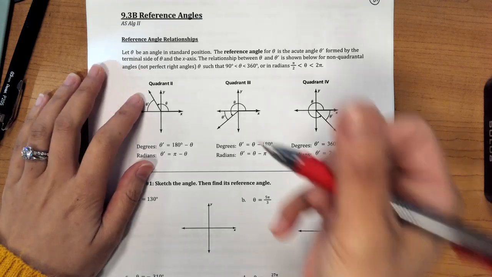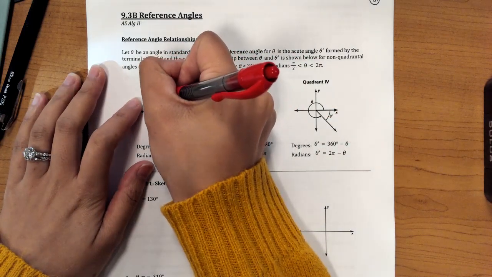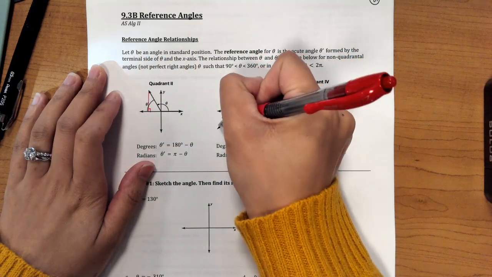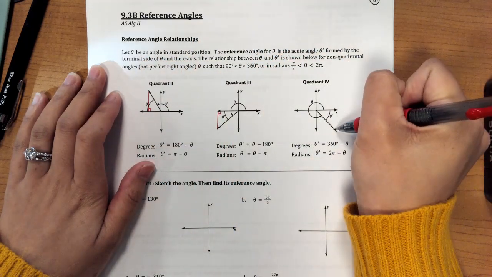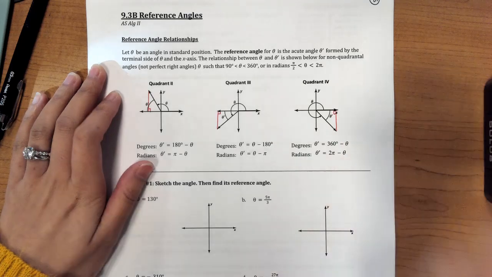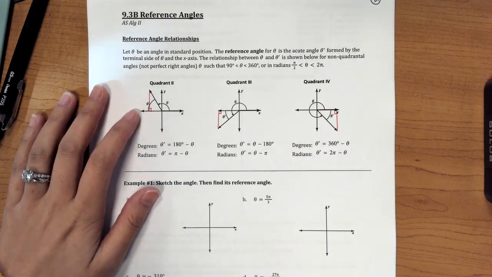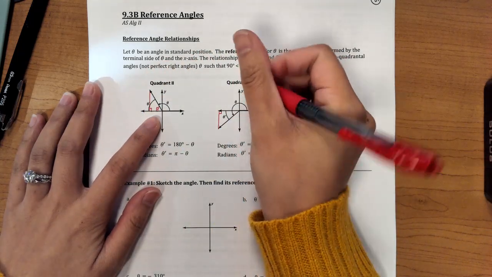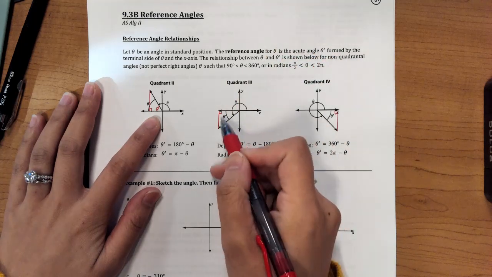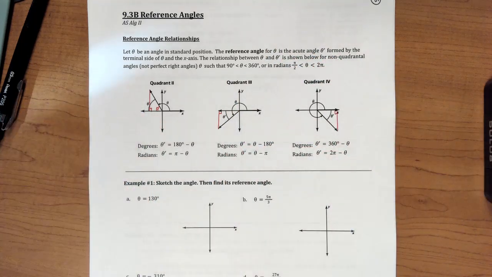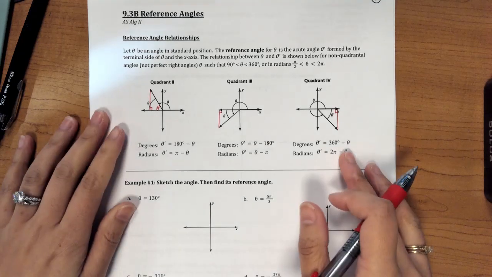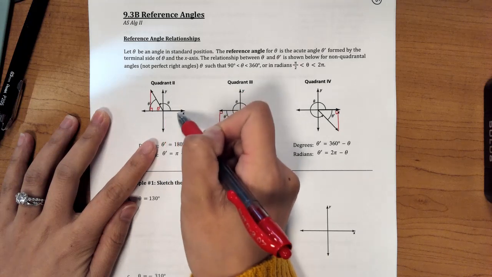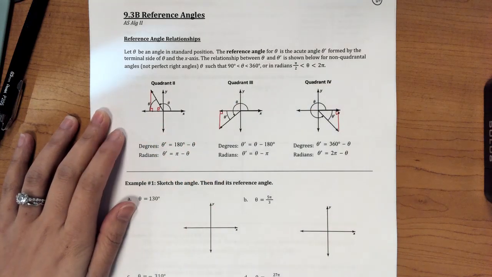Basically, I'm going to draw a line down, up, right, or up, whatever it is. I'm drawing this vertical line to create a triangle, and the reference angle is always the angle inside the triangle between the x-axis and the terminal side. So it's in a different spot every single time. They only address quadrants 2, 3, and 4 here because if it's in quadrant 1, it's pretty clear what the angle is. And so there are formulas that can help you.